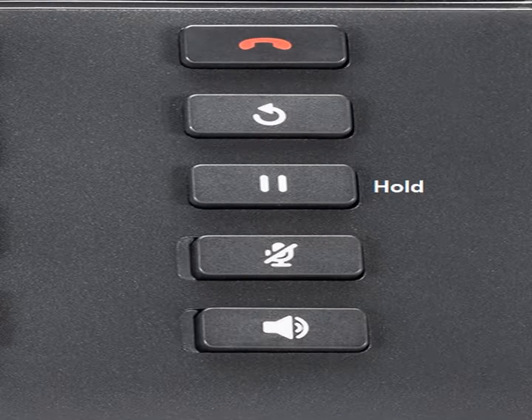Next button down is your hold key. So that's your hold. Don't hit the red one. That's the hold there. But remember, if you're on a call and you want to place that call on hold and grab another call that's coming in, you don't have to find the hold key. You can just hit the second line key. It'll automatically put the first caller on hold. So you don't have to necessarily ever hit this key. But if you need to go grab a file or go ask a question, obviously you can hit that hold key and it'll hold for you.